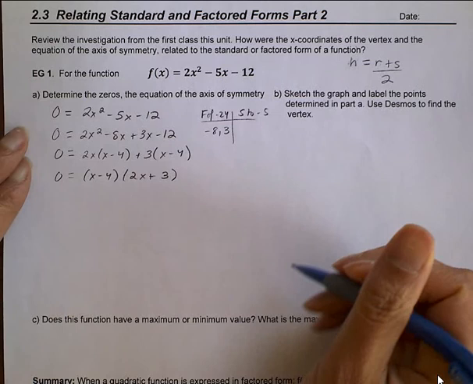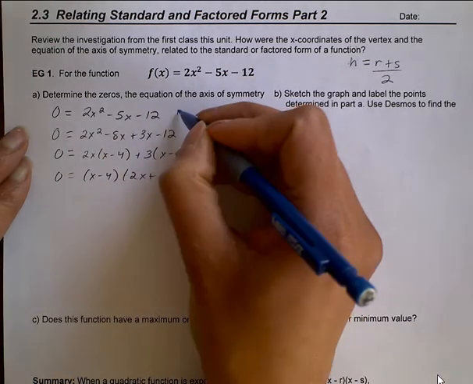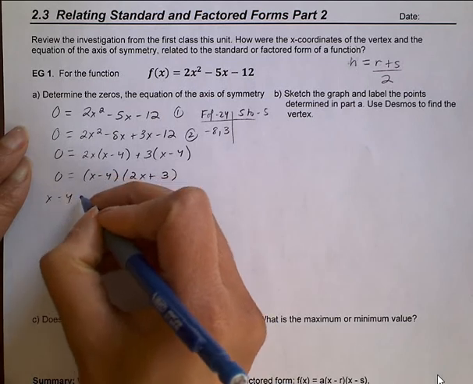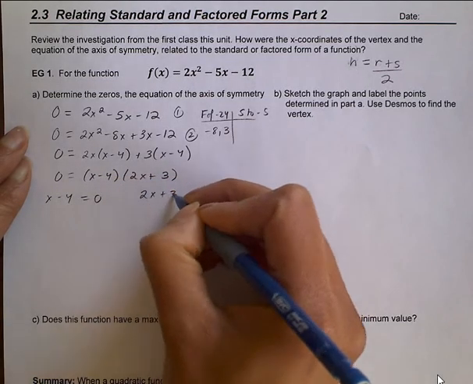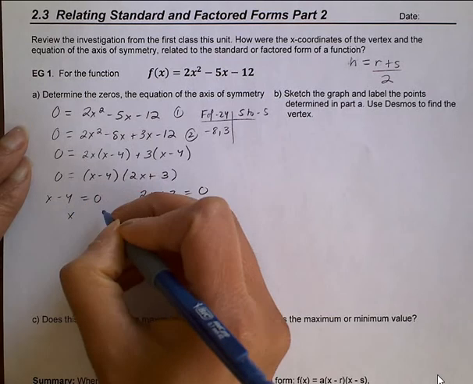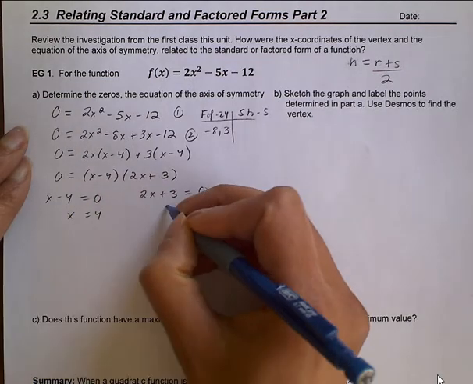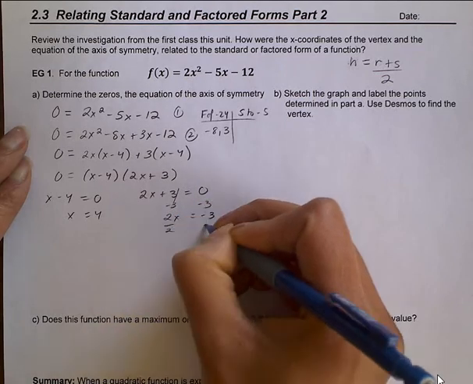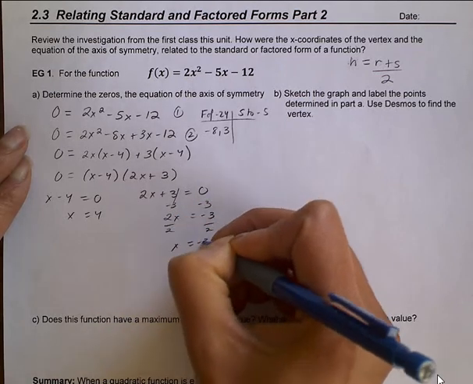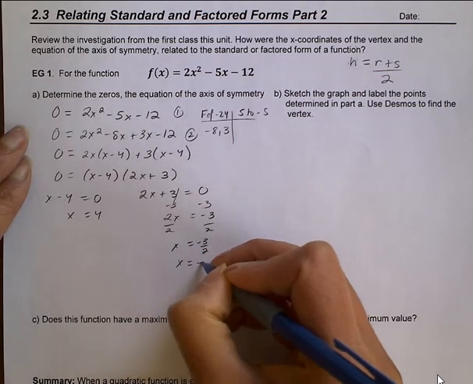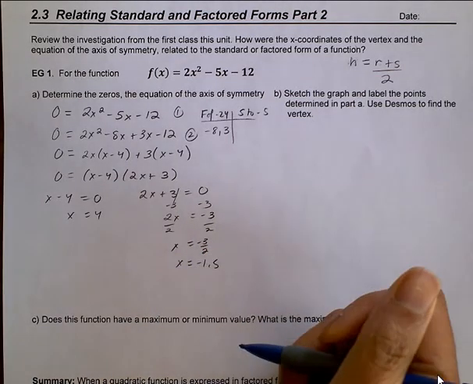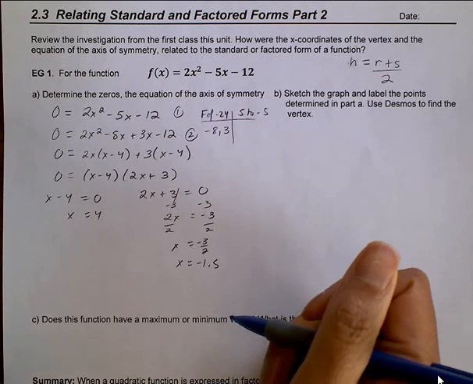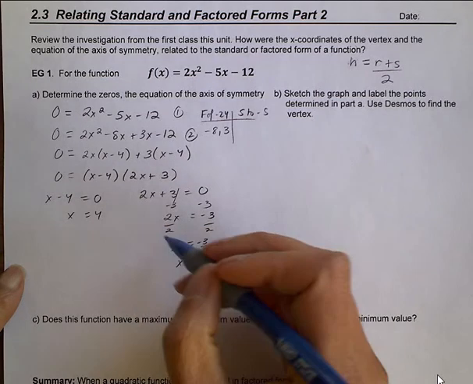Okay, we're not done though, because we were asked to find the zeros. So there's step 1, step 2, step 3. We set each of the factors equal to 0 and solve. So this gives me 2 zeros of x equals 4. And when I solve this one, I get x equals -3/2, which is the same, if you want to work with the decimal value, as x equals -1.5. Okay, so I know that the equation of my axis of symmetry is going to be right in the middle of these two values.